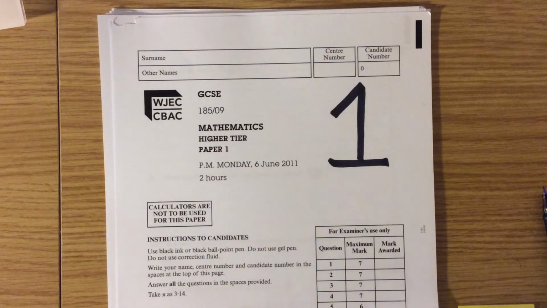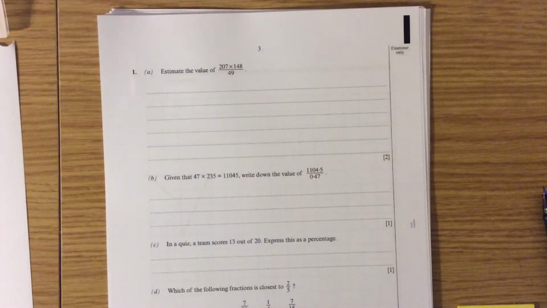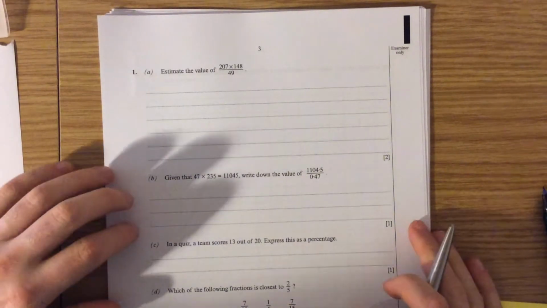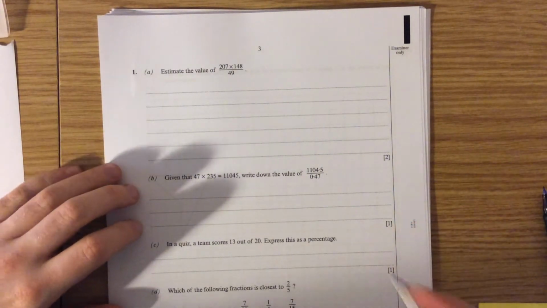Paper 1 from the 8-week revision programme. Question number 1. To estimate the answer to this, we're going to estimate each individual number and then we're going to work out the answer.